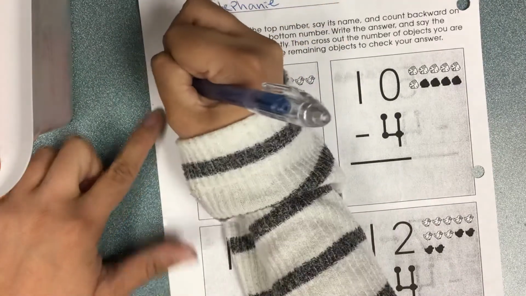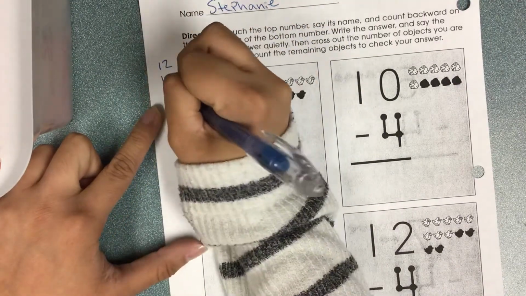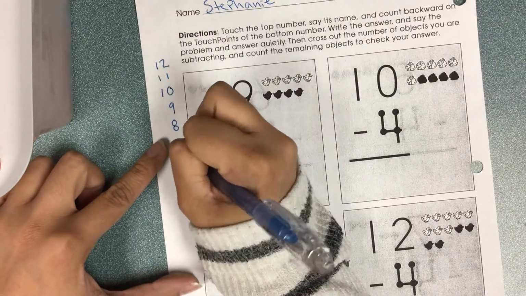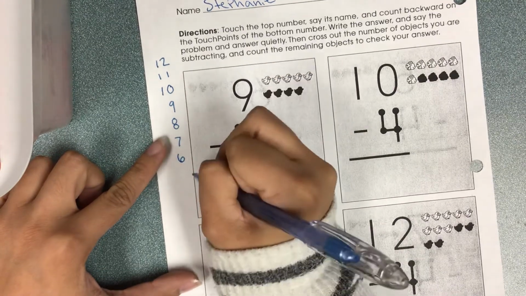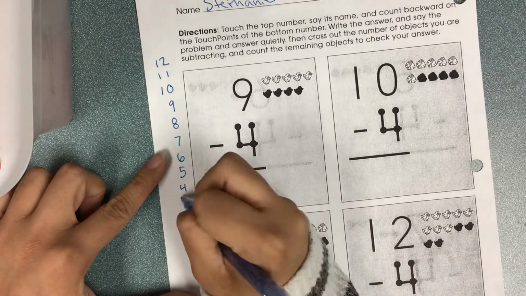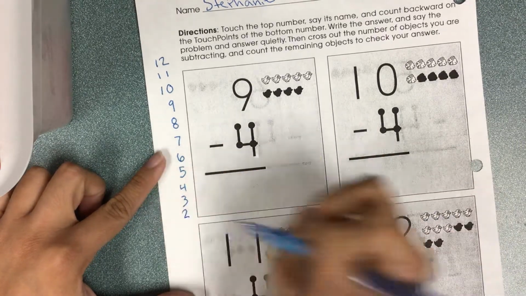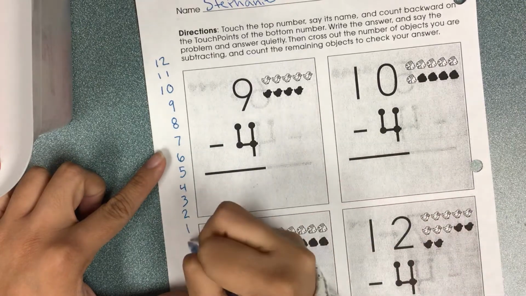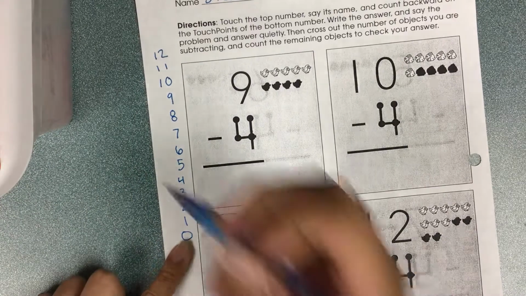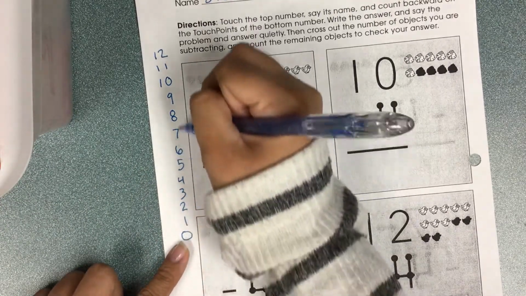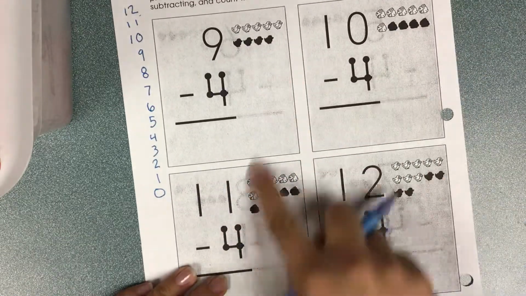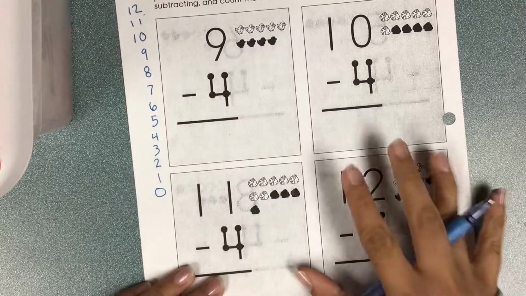So 12, 11, 10, 9, 8, 7, 6, 5, 4, 3, 2, 1, and 0. And if it's hard to count backwards, you can just start at 0 and just write your numbers up until you get to 12, which is the biggest number out of these 4 problems. So that's why I put the 12 there.